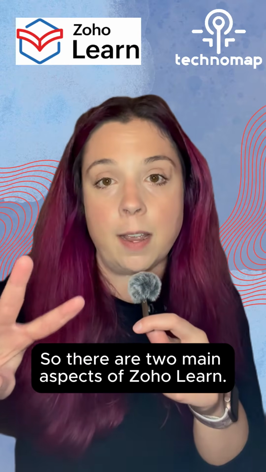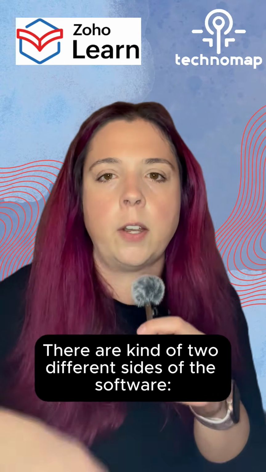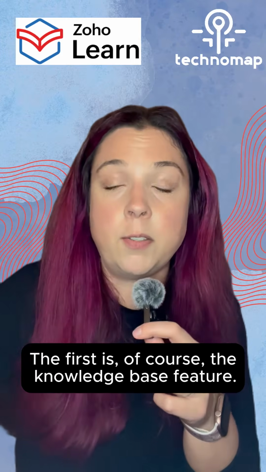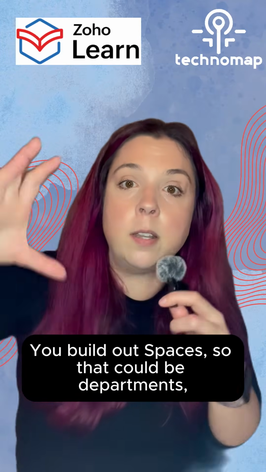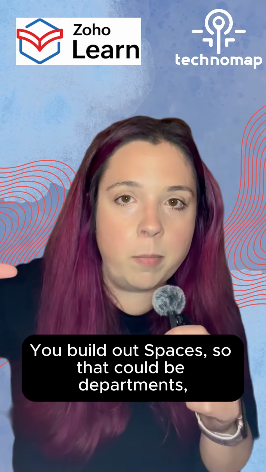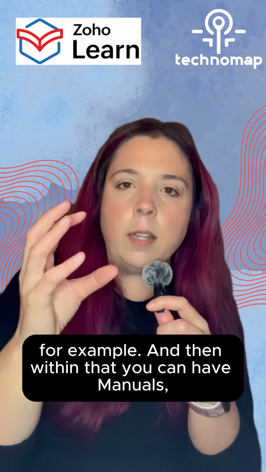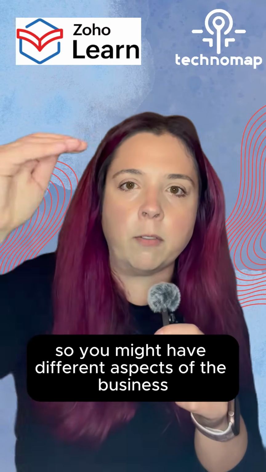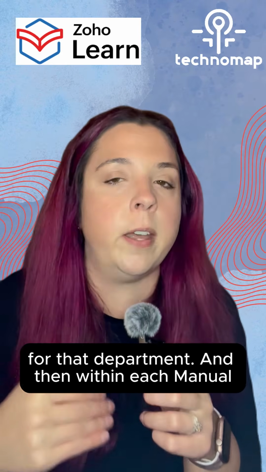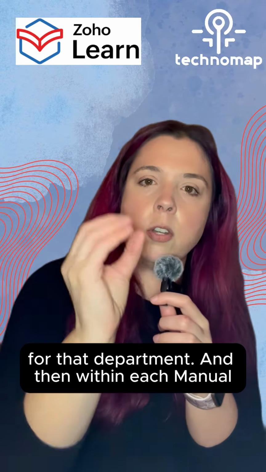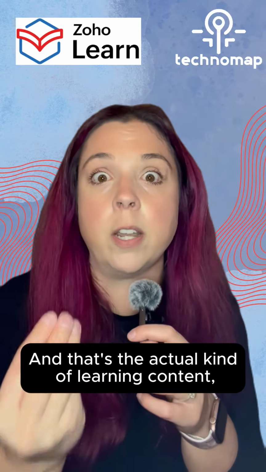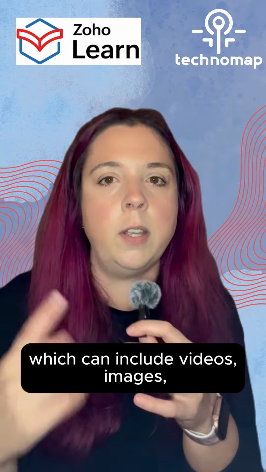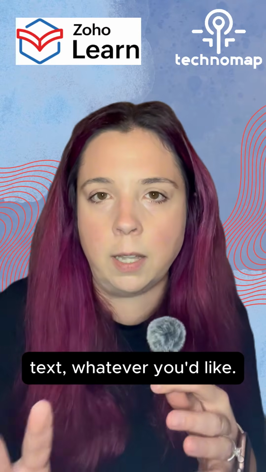So there are two main aspects of Zoho Learn. They're kind of two different sides of the software. The first is, of course, the knowledge base feature. You build out spaces, so that could be departments, for example, and then within that you can have manuals, so you might have different aspects of the business for that department, and then within each manual you have a series of articles, and that's the actual learning content, which can include videos, images, text, whatever you'd like.